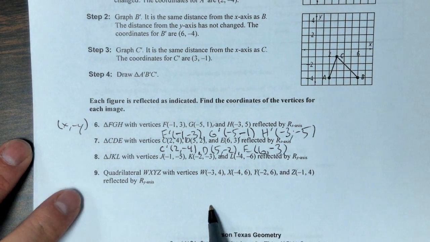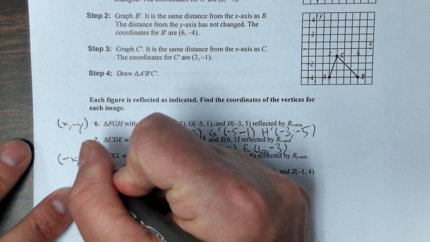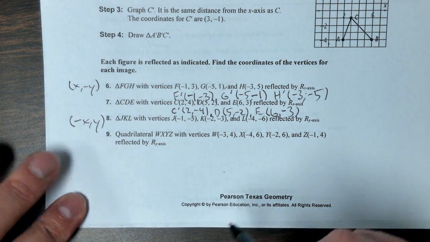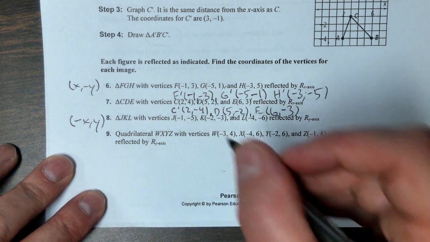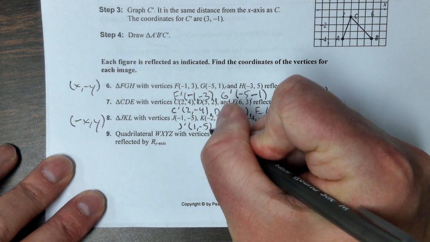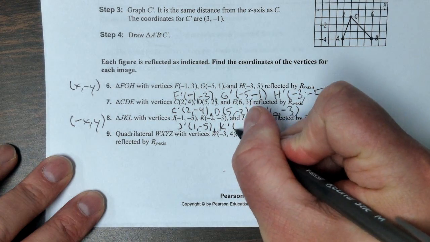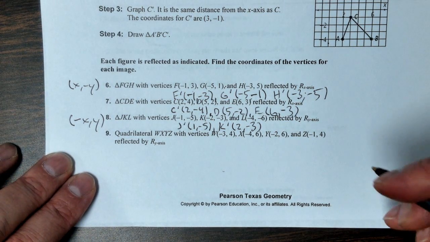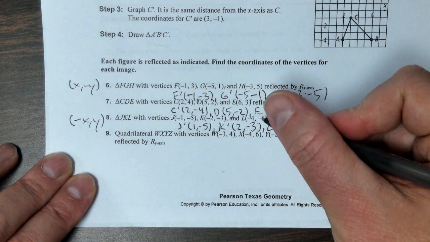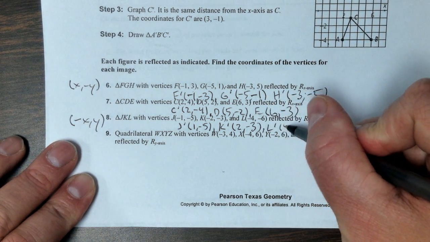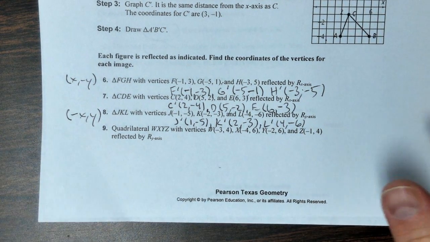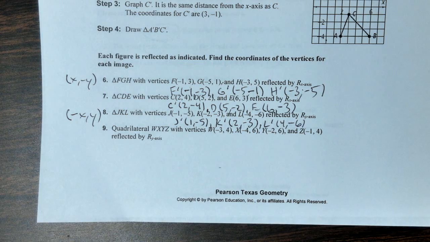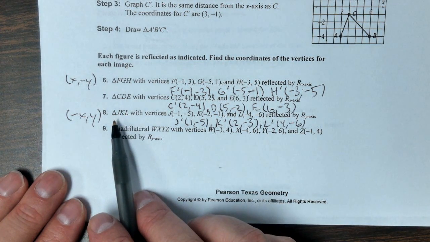The next two are about the y-axis, and so that's the negative x comma y. So for the negative x comma y, we change the negative 1 to be a positive 1, and then keep it a negative 5. On this one, change it to a positive 2 and keep it a negative 3. And on the L prime, from a negative 4 to a positive 4 and keep it negative 6. So you have 1 negative 5, 2 negative 3, and 4 negative 6. So that's with triangles, because there were 3 points.